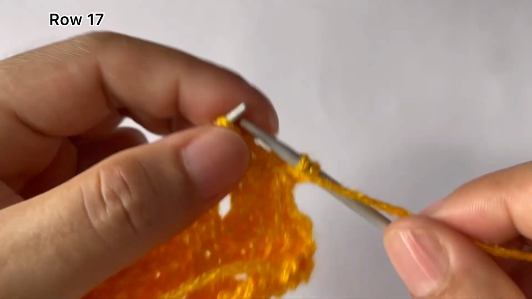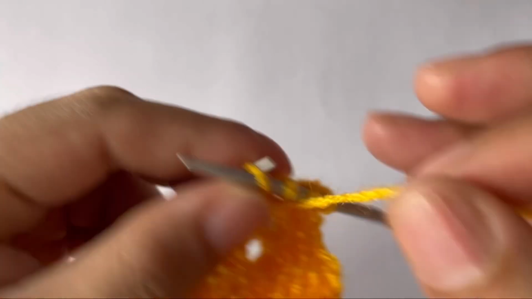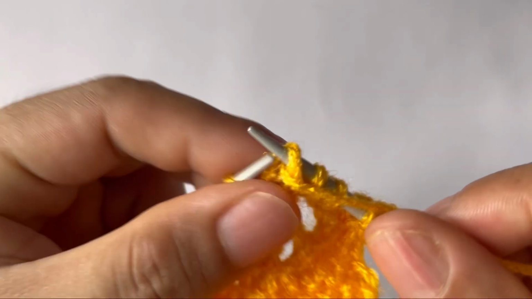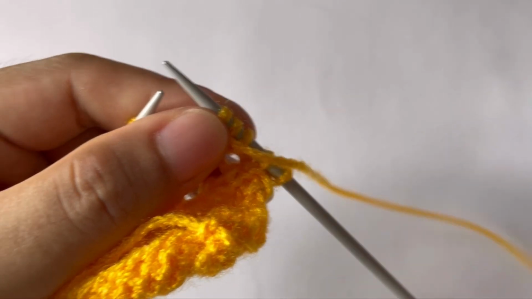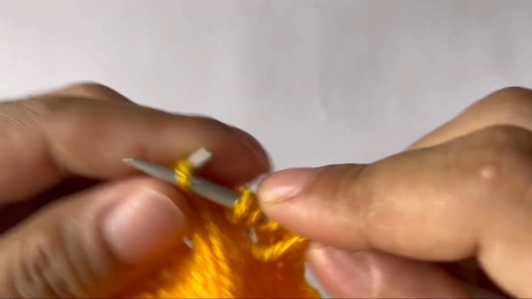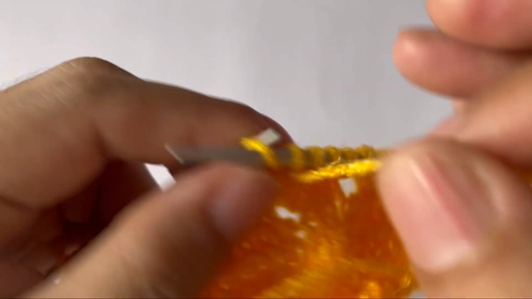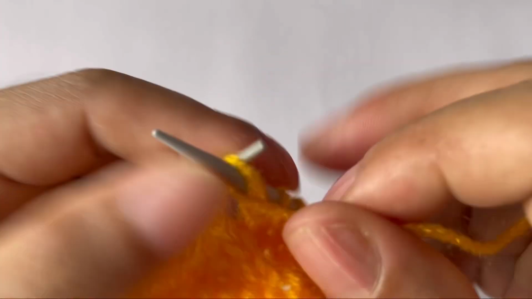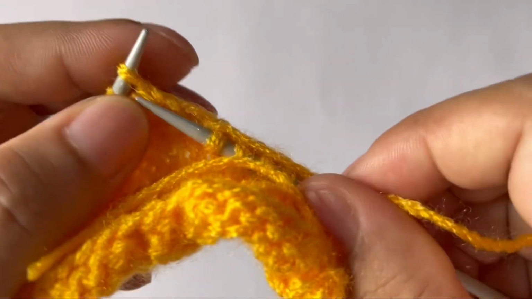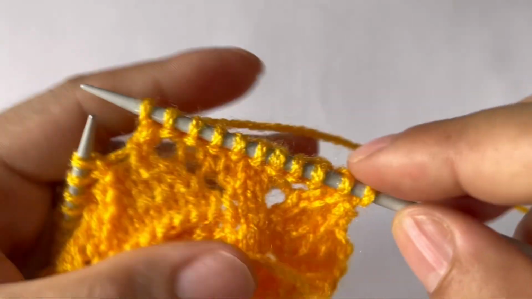Knit 1, purl 8, and knit 1. That's the repeat from here to here.